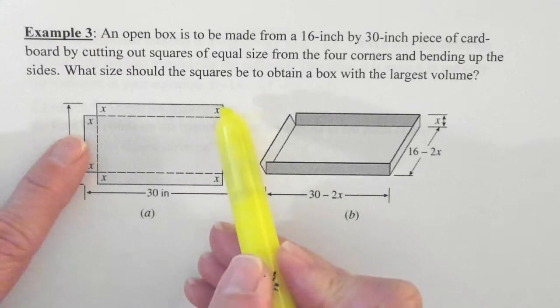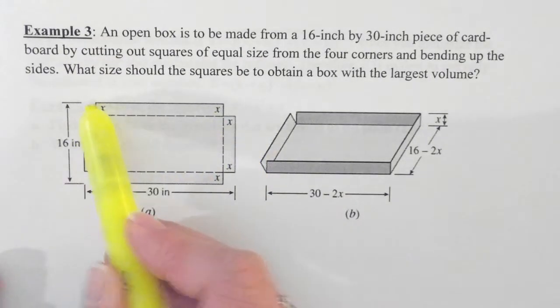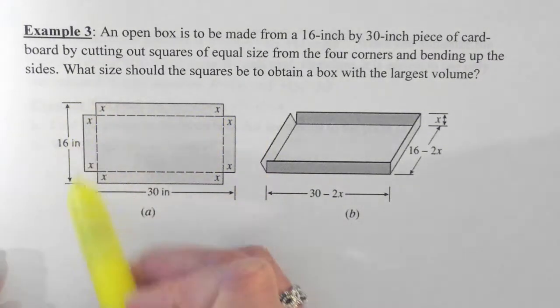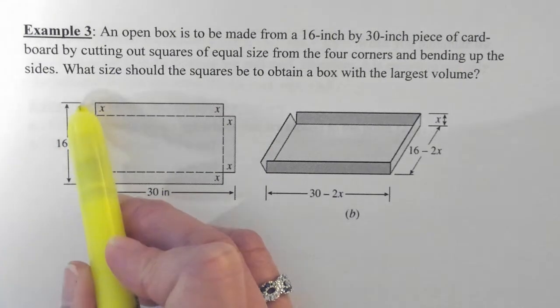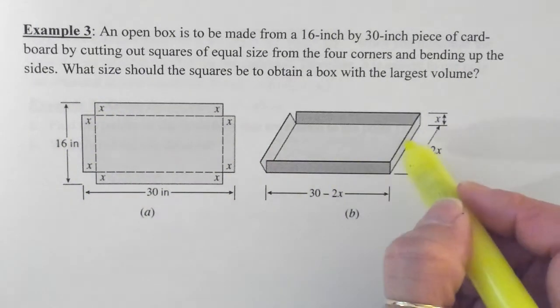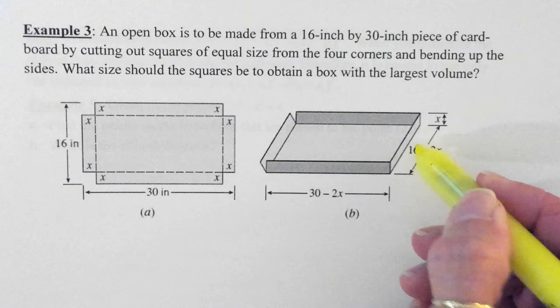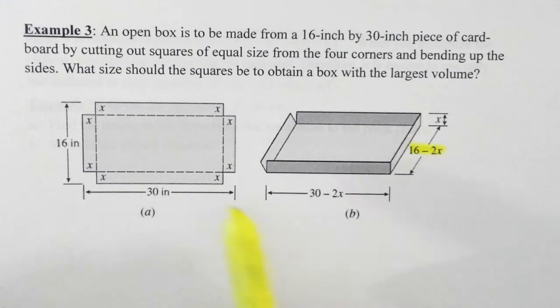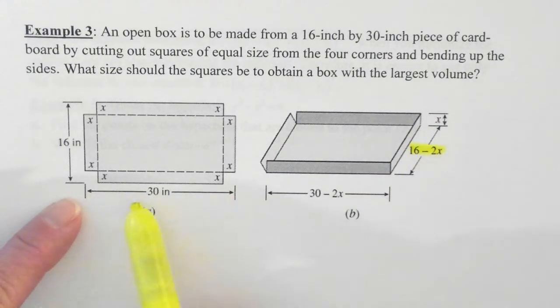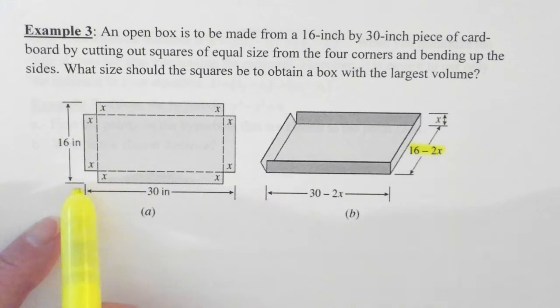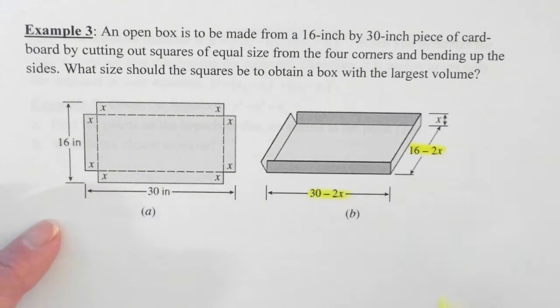But what's going to happen is when you cut out these little pieces here, if this is 16, you're cutting out size X here and here, which is why they have 16 minus 2X. So that's one of the dimensions. Then here you have the 30, but then you're cutting out whatever size X here and X here. So that's where we get 30 minus 2X.